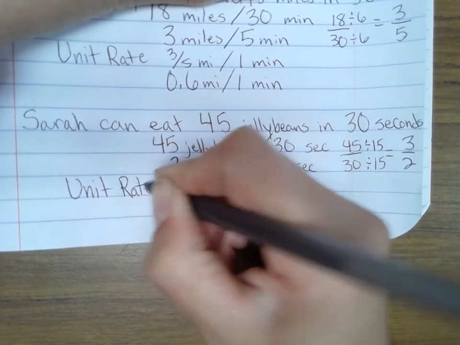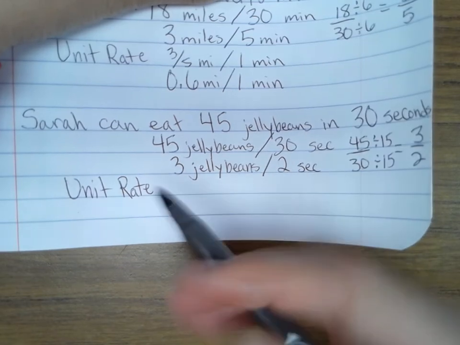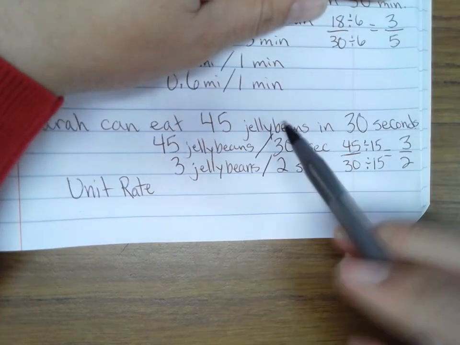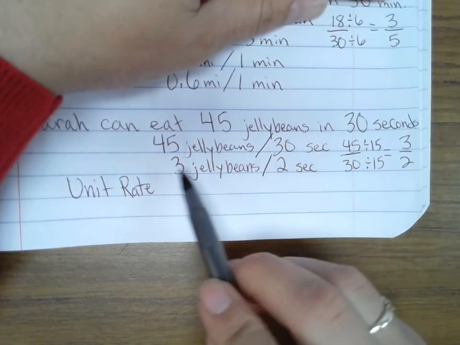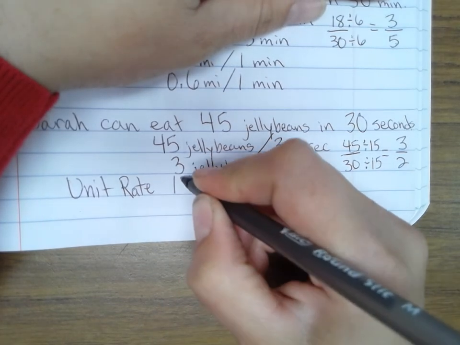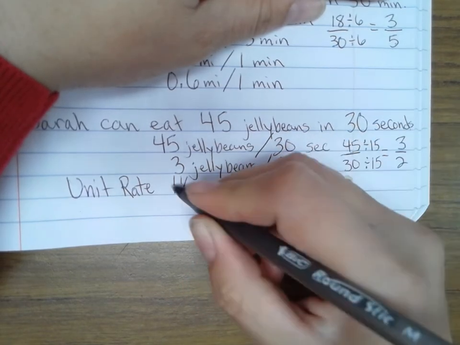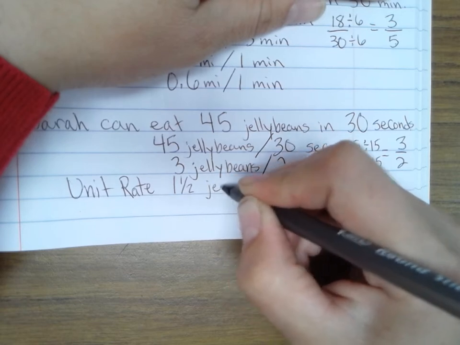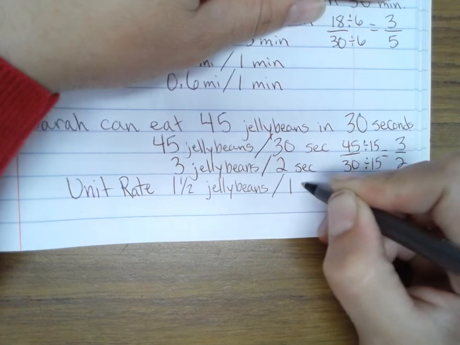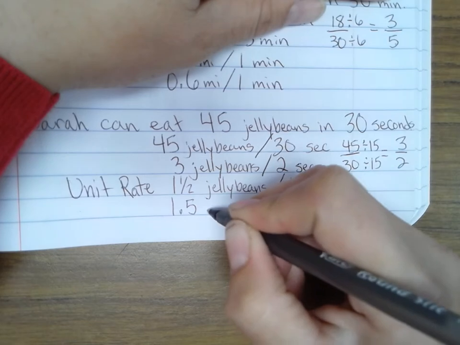Okay, so if I want a unit rate, I want it for every 1 second. How many jelly beans can she eat? Okay, I simplified these to the nearest whole numbers that I could. But if I want for 1 second, I've got to take 3 and divide it by 2 to figure that out. So 3 divided by 2 would be 1 1/2, or 3 halves, right? 3 halves, or 1 1/2 jelly beans for 1 second. Decimal form, that'd be 1.5.